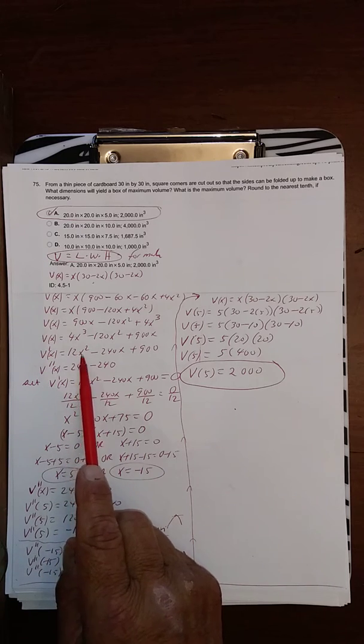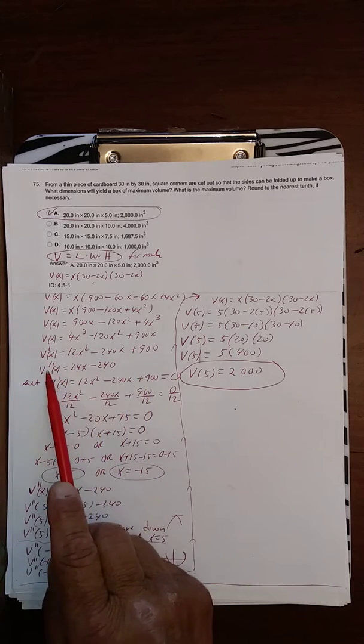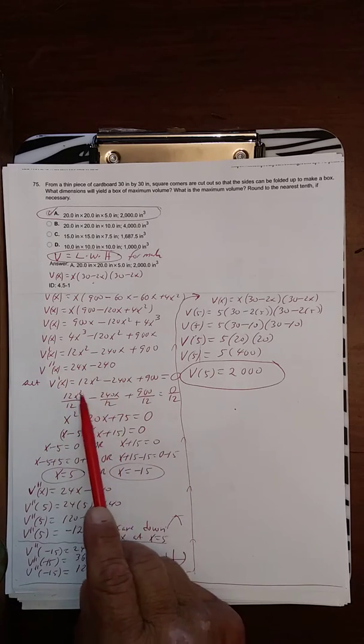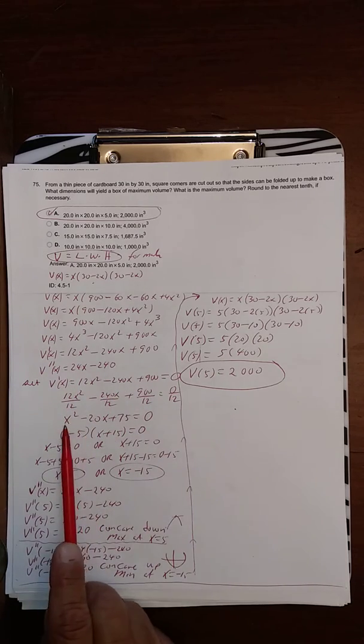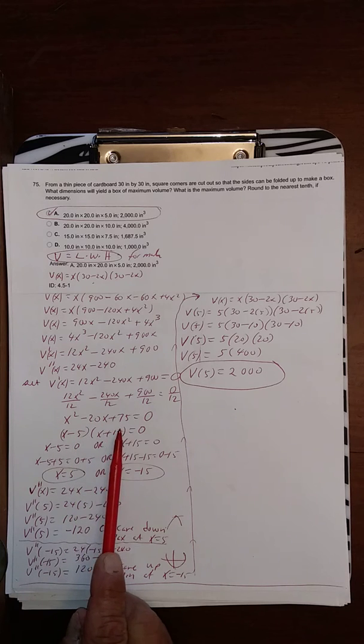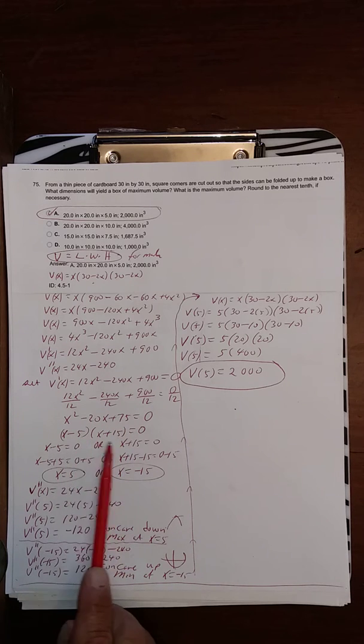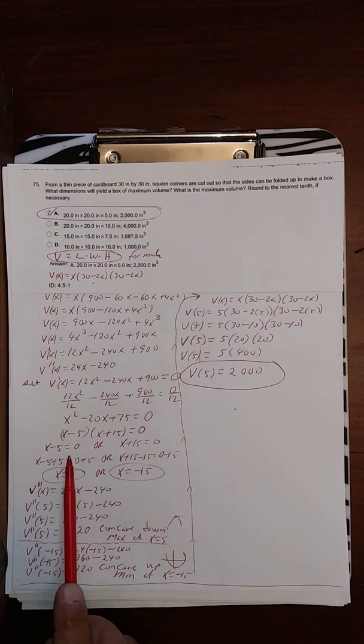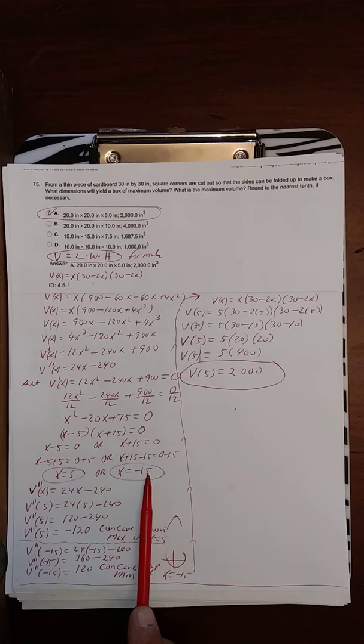Derivative is going to be 12x squared minus 40x plus that. Second derivative is this right here. Set the first derivative equals 0. Divide by 12, 12, 12, 12. And then factor this out. 5 times 15 is 15, negative 5 and 15 gives that. So there's the factor. Now we have x minus 5, x plus 15. So you're going to get x equals 5, x equals negative 15.